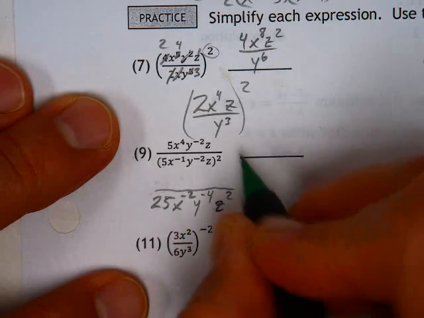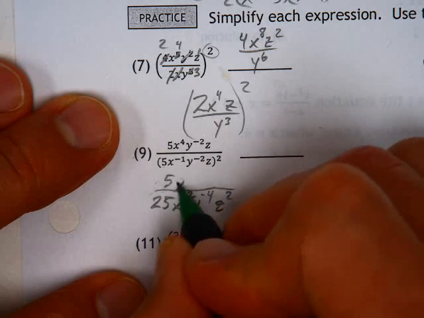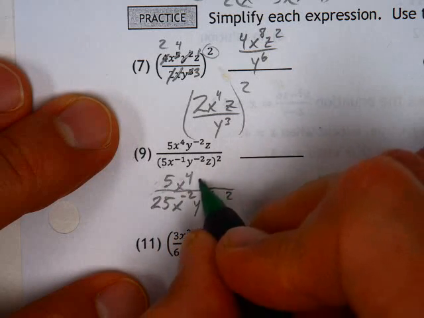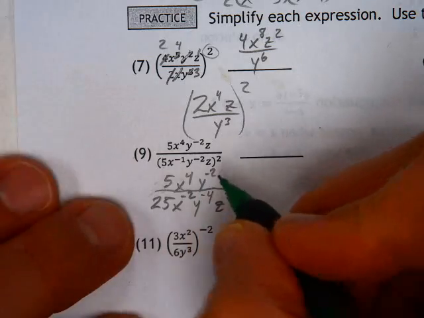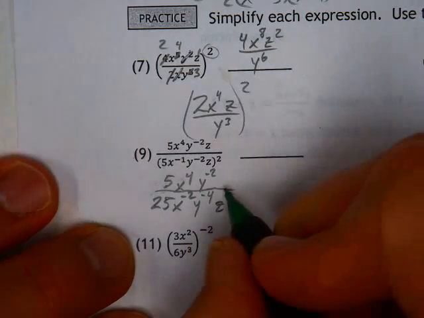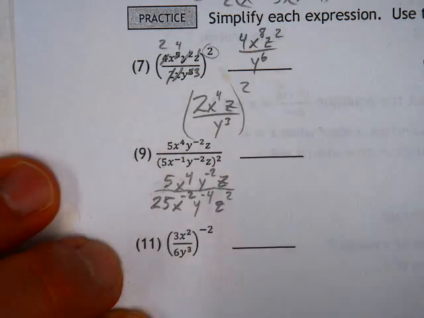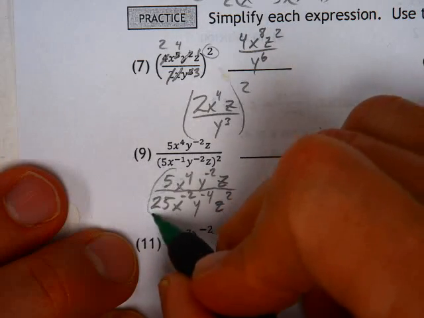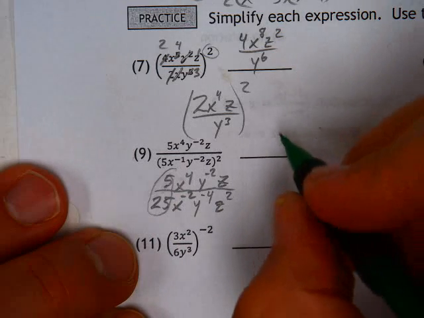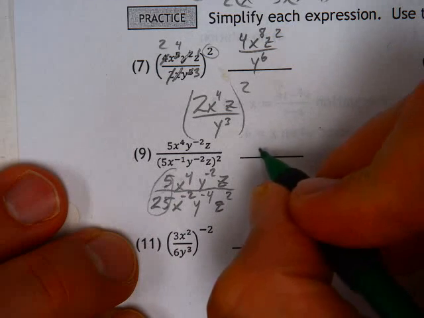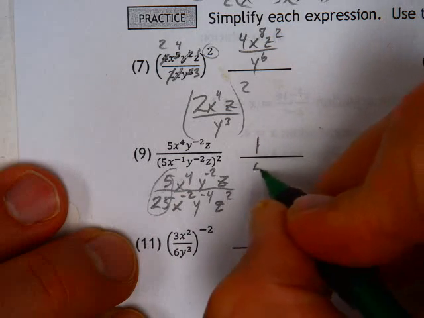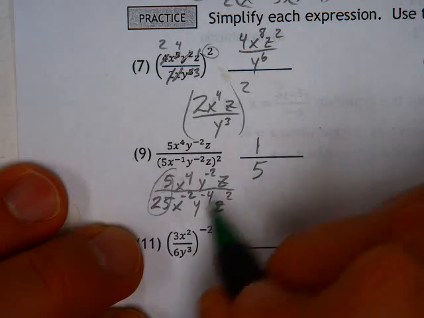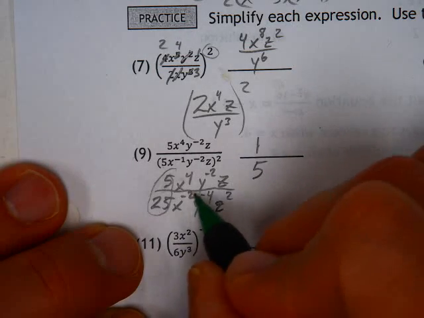I'm going to rewrite the numerator as is because nothing is changing there yet. And then I got y to the negative 2. Oh, and I got a z. Okay. Now, we're going to look at these first because you got a 5 over 25, and that reduces to 1 over 5. So I know I'm going to have at least a 1 on top and at least a 5 on the bottom, and it might just be that unless other things don't cancel.